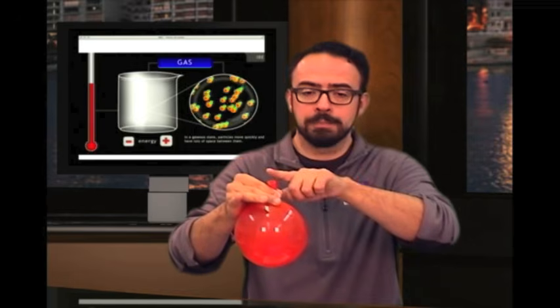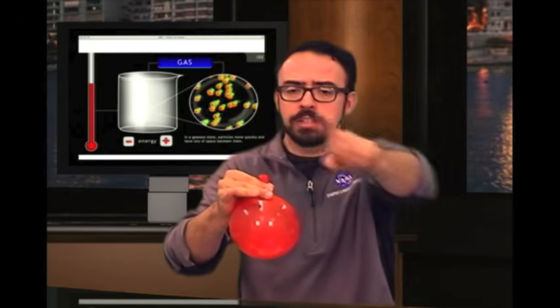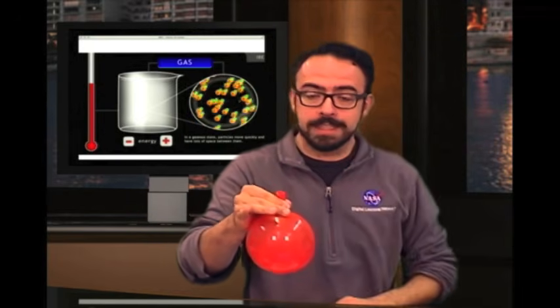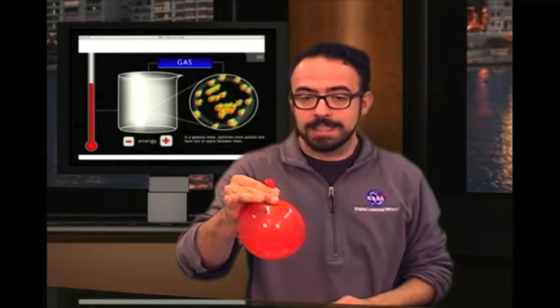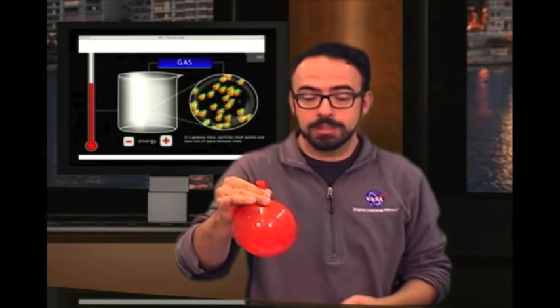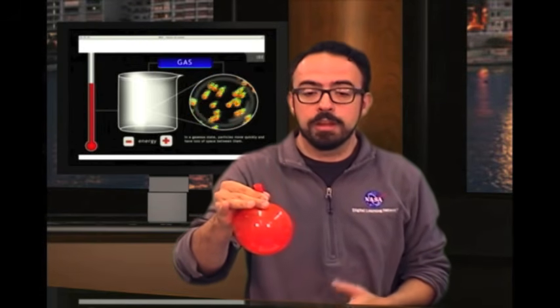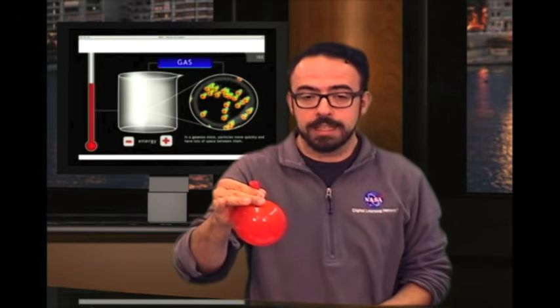I can feel it right here. These molecules, they're moving around in all directions. They're spreading out to take up as much space as they can. And that's because, as I mentioned before, gases will take up the volume of their container.